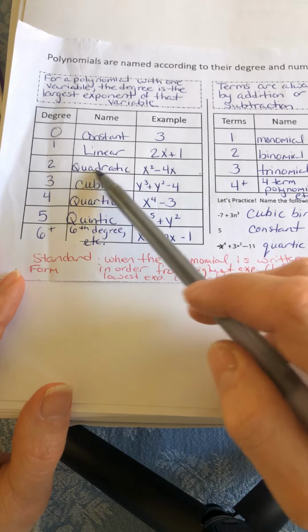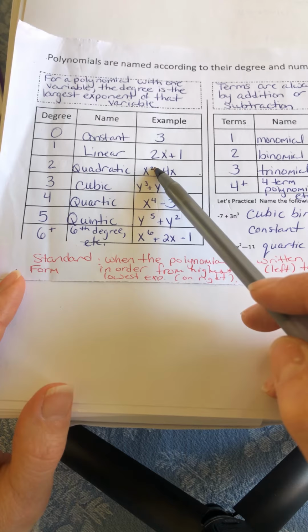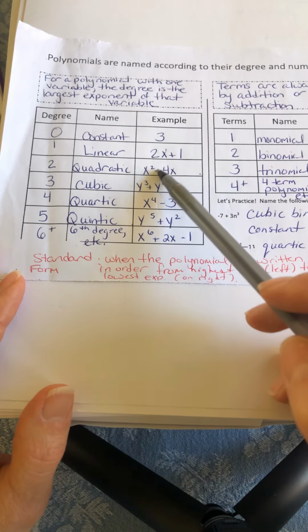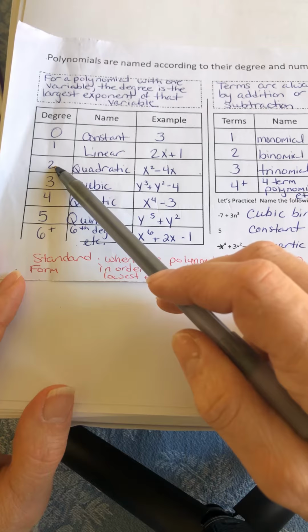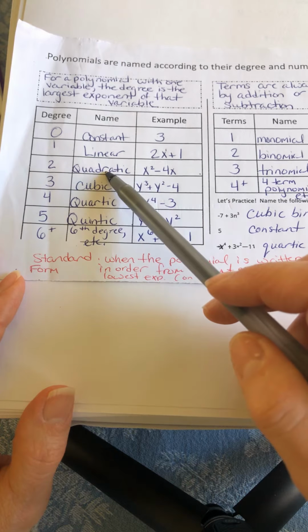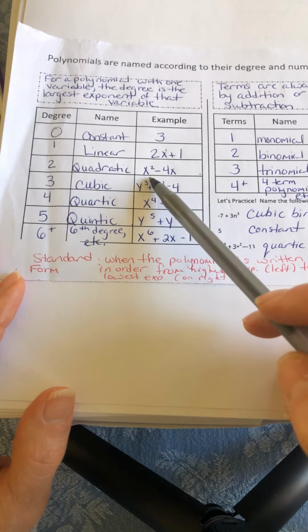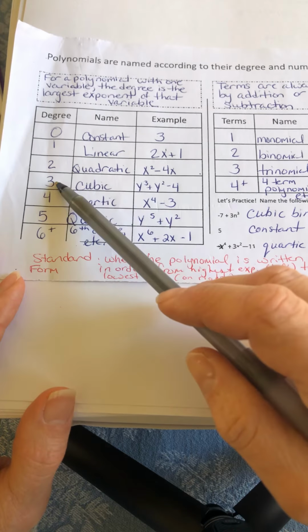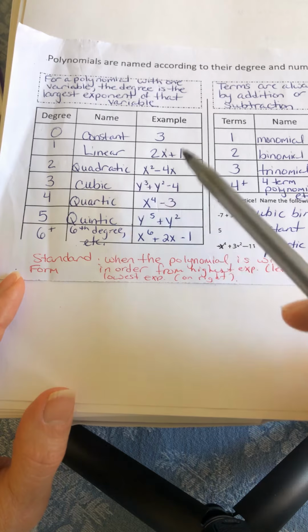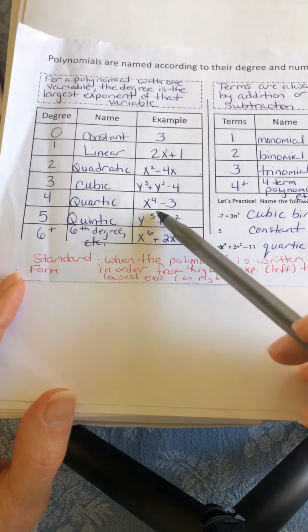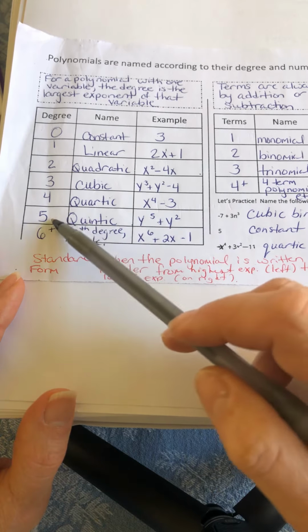On the next one we have a degree of 2, the exponent of the variable is a 2 here. I name that a quadratic. This I call a cubic because I have an exponent of a 3. So a degree of 3 is a cubic. Degree of 4 is what we call a quartic. Degree of 5 is what we call a quintic.